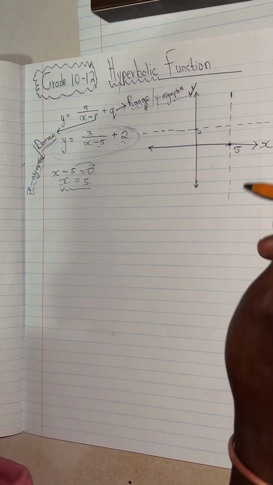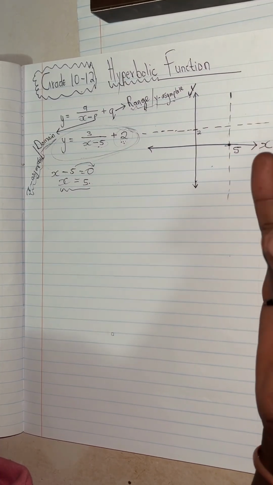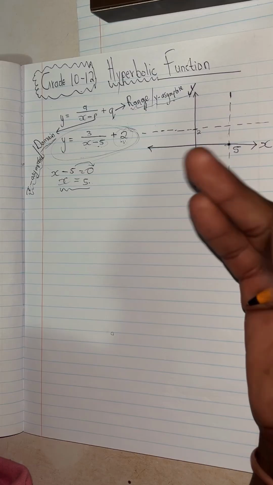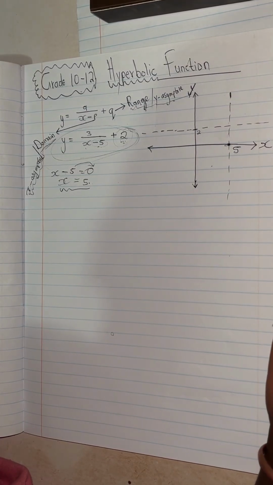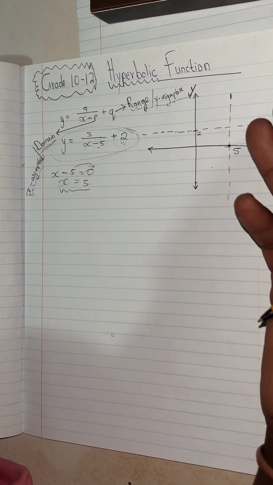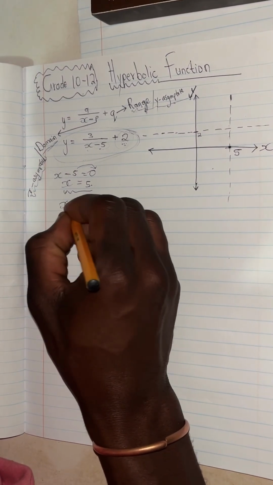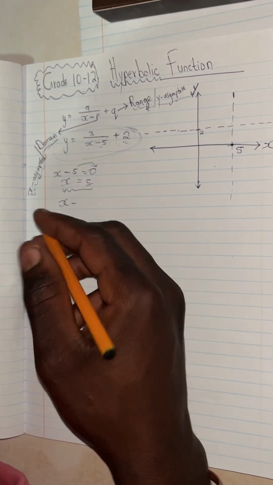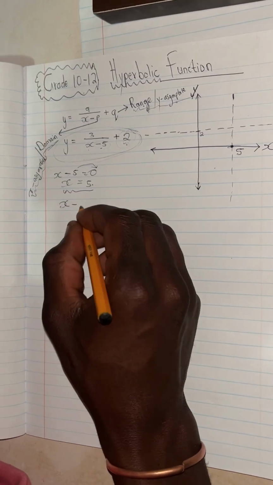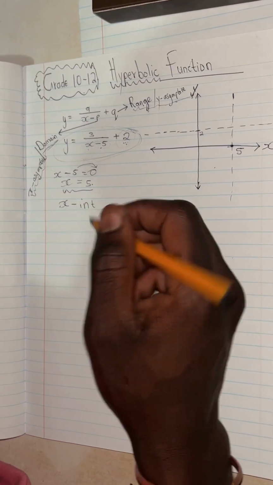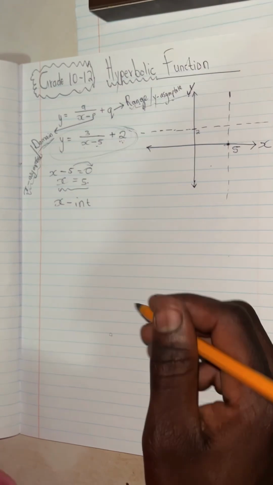Once you want to draw this graph, you must calculate your x-intercept and your y-intercept. Then you are done. So let's try to calculate our x-intercept. Just like the previous video that I posted, they don't change. Calculating x-intercept and y-intercept is the same thing.